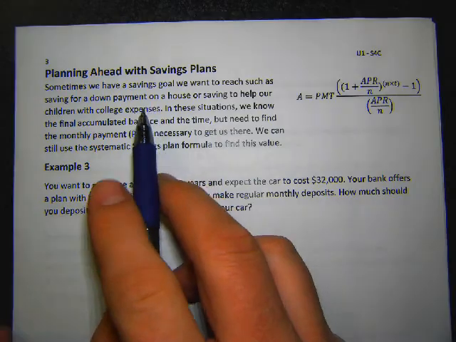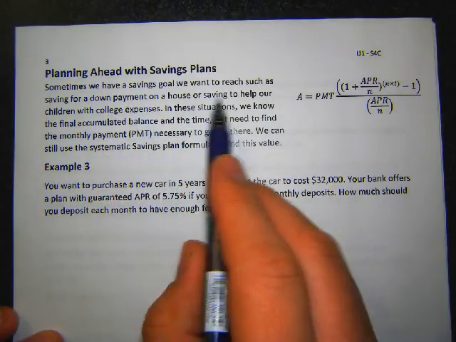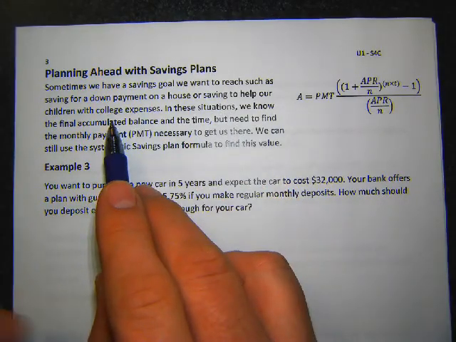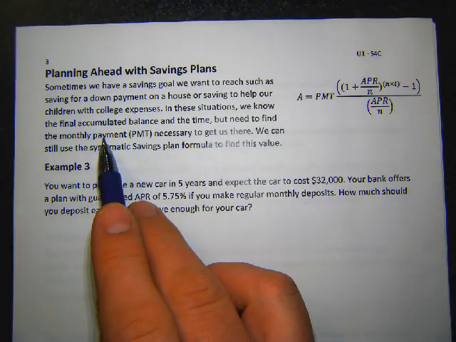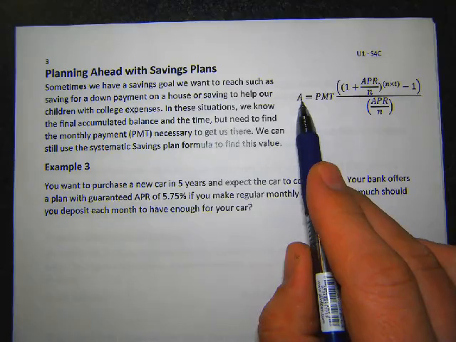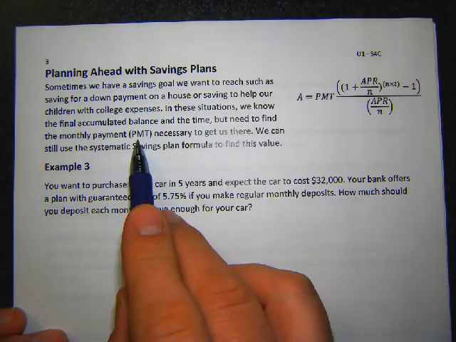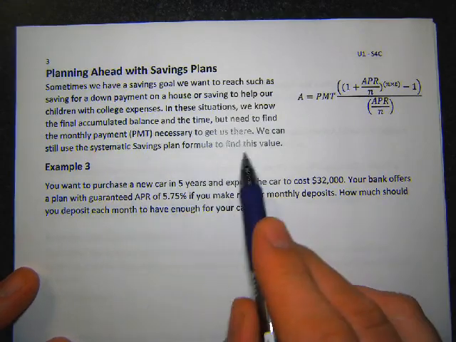So sometimes we have a savings goal. We want to reach a certain amount, like a down payment on a house or saving up for college expenses for kids. In these situations, we know the accumulated balance. We know the final amount we want. But we don't know the payment. We don't know how much we need to put away each month to get there. So we can use the systematic savings plan to find that value.